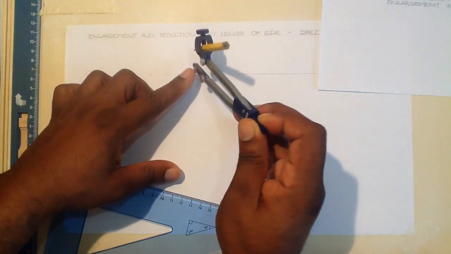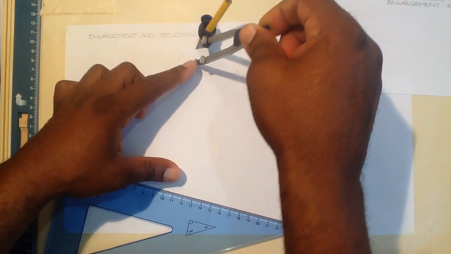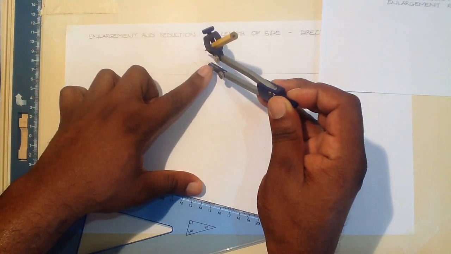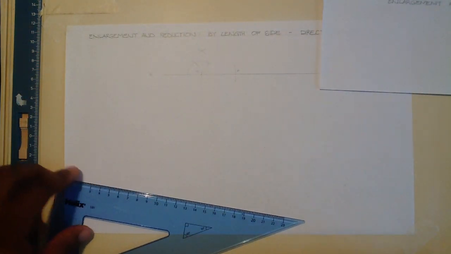Just lengthening that next point of intersection, the arc at that point of intersection, to allow for a more accurate drawing.